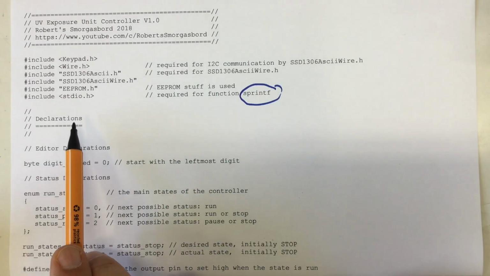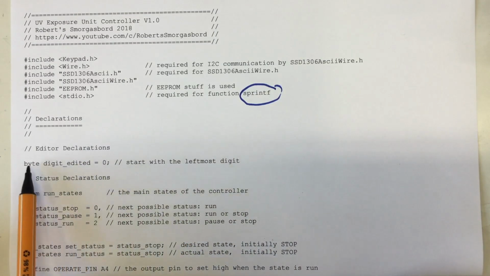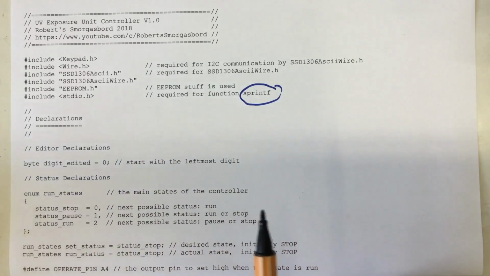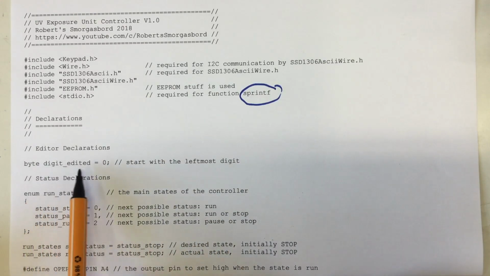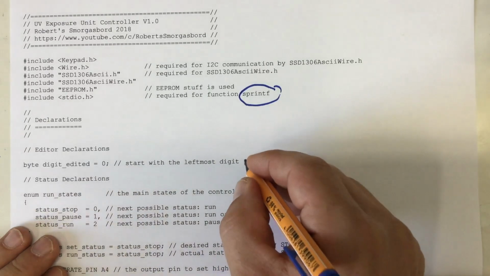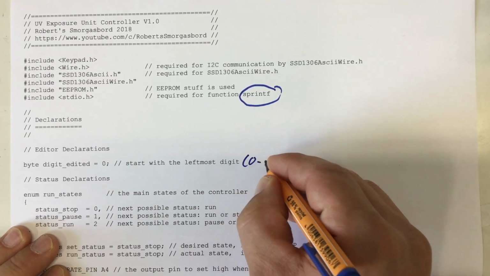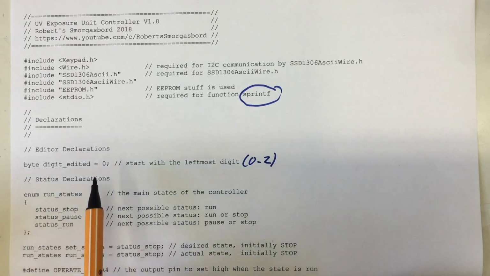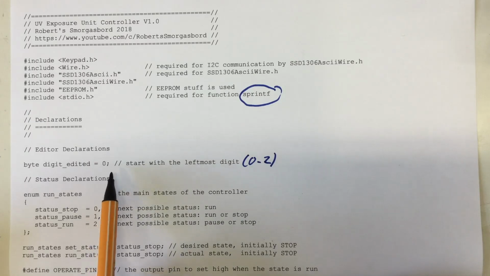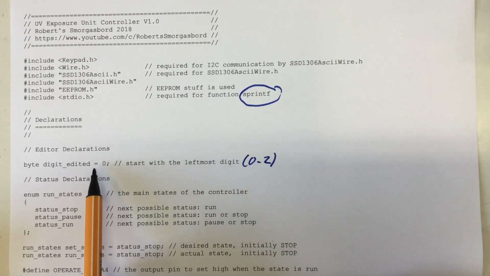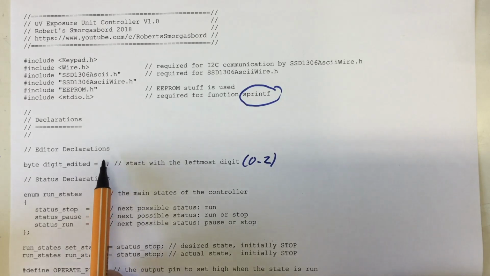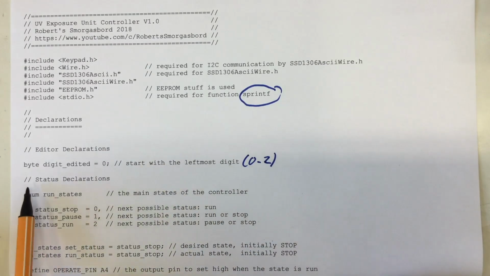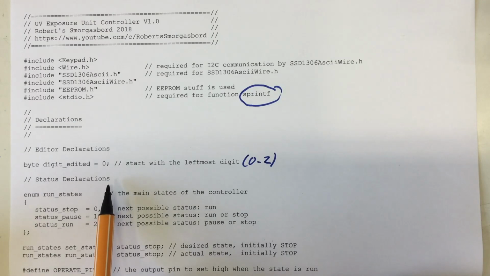So I have a lot of declarations. I have editor declaration, at least one. Digit edited. This can be between 1 to 2. And you saw I have 3 digits. One is blinking, and that's currently the digit 1. So my leftmost digit.